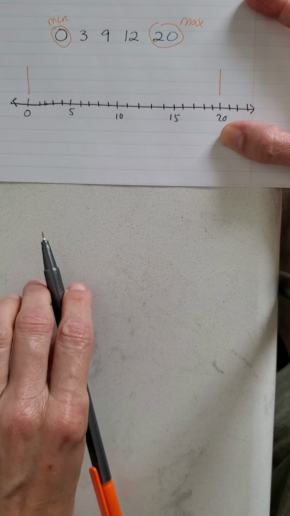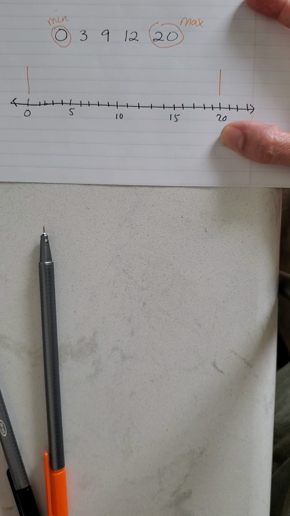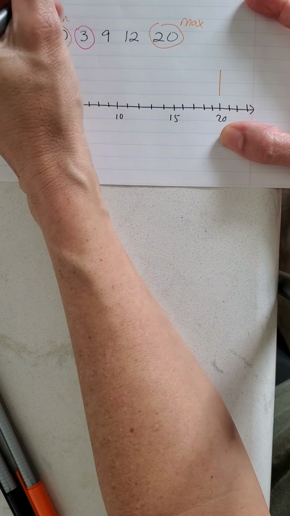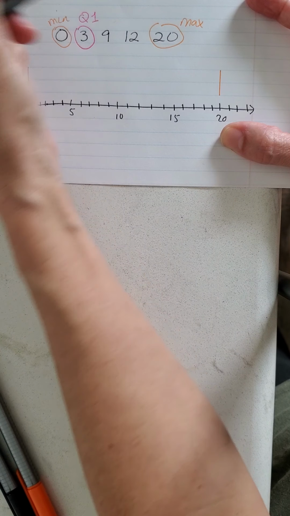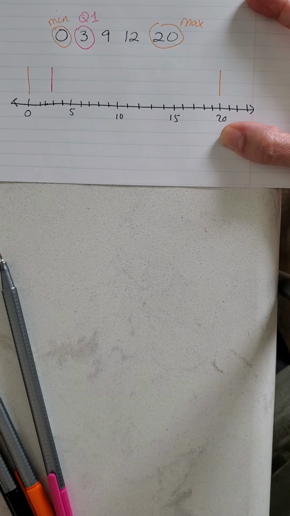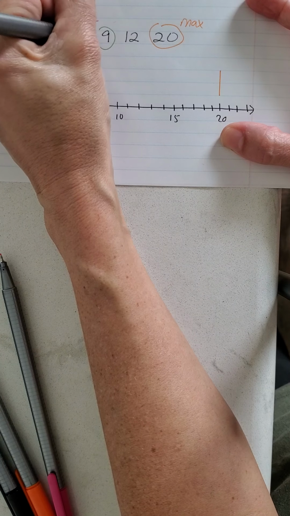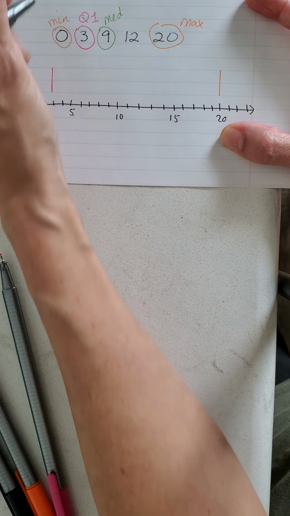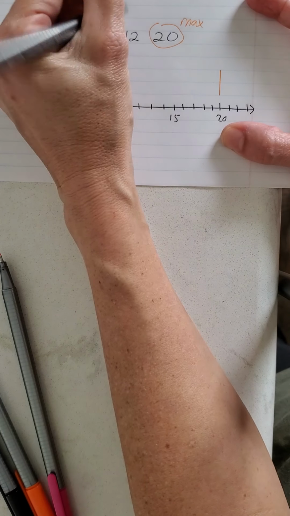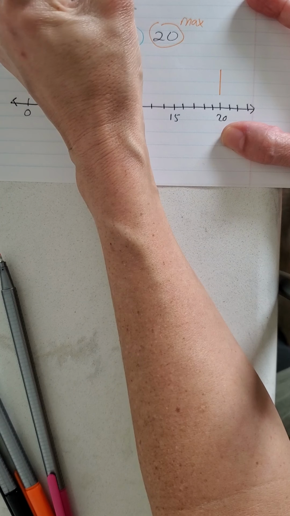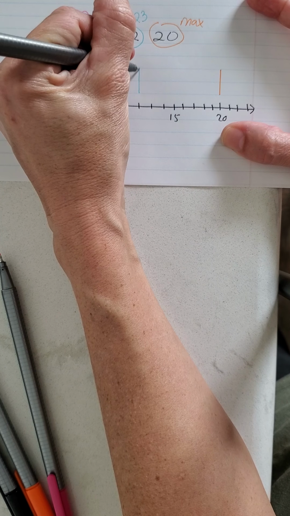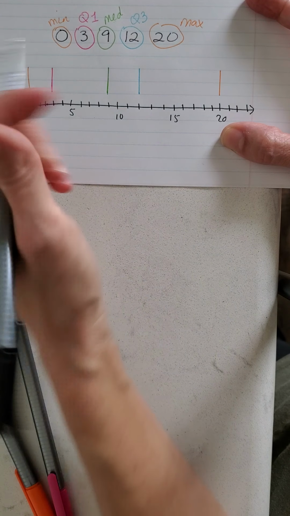And then I'm going to graph the other 3 numbers. Here's 3. 3 is my Q1. I'm going to put a mark at 3. And my 9 is going to be my median. That's the middle. And then 12 is my upper quartile or my Q3. Like this. And then I draw my box.